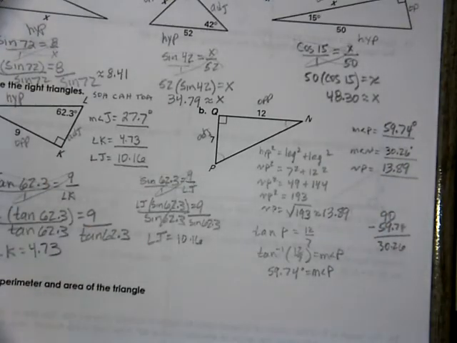I assume most of you will solve it like that anyway. As long as your 59.74 was correct, then that answer is definitely going to be correct also.